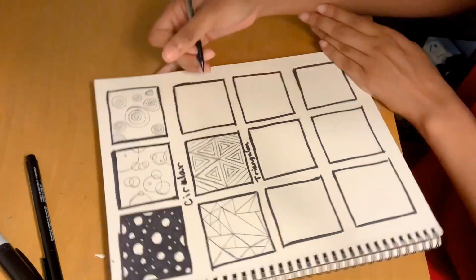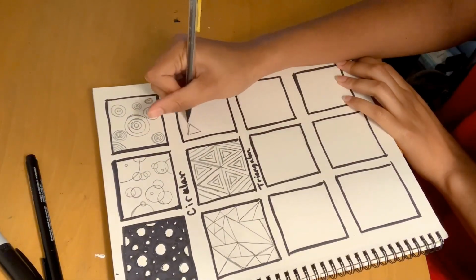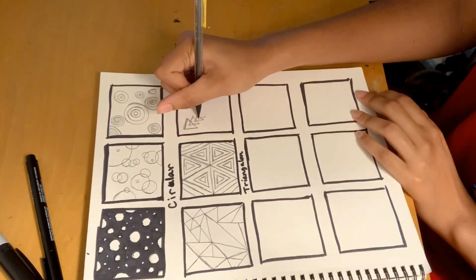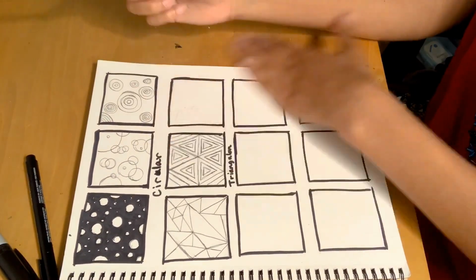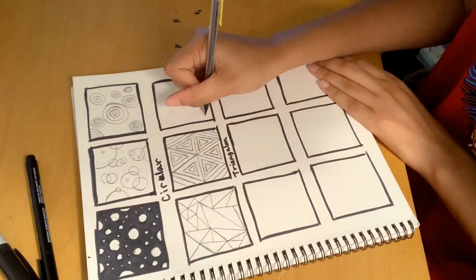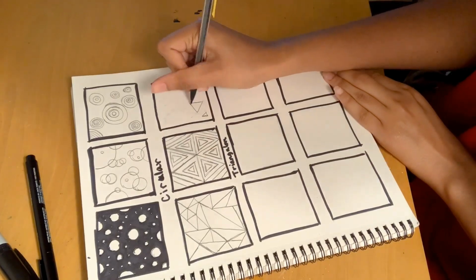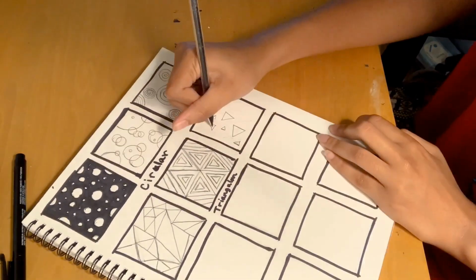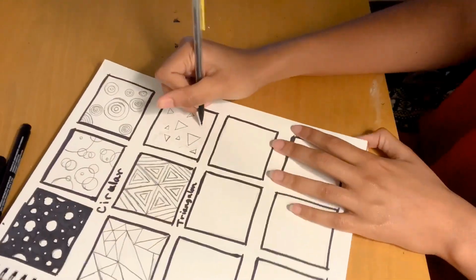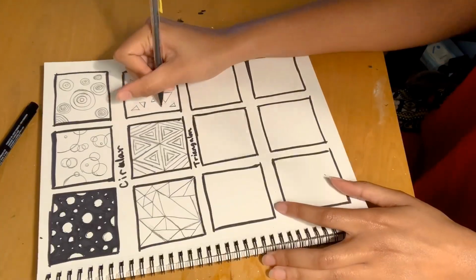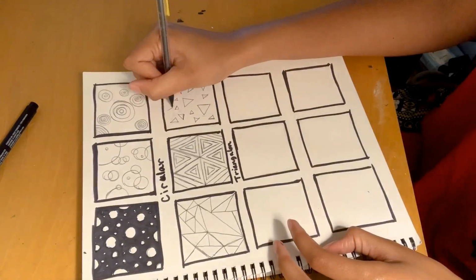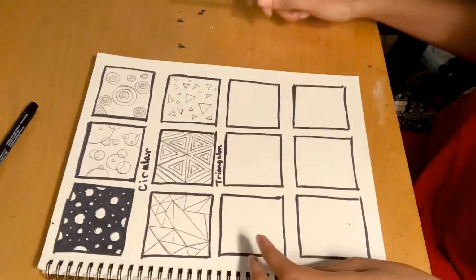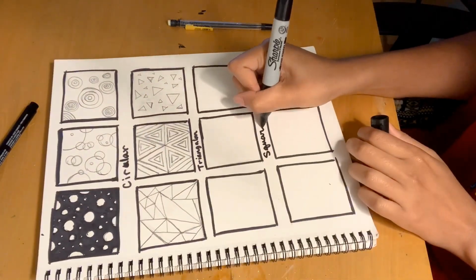For the third box, I was actually running out of ideas of what to do. As you can see, I'm starting something and then I'm erasing it because I just could not think of a third design. So I'm making these free floating different sizes of triangles, kind of like a 90s vibe of commercials or shows in the background. And that's my third design for the triangle row.